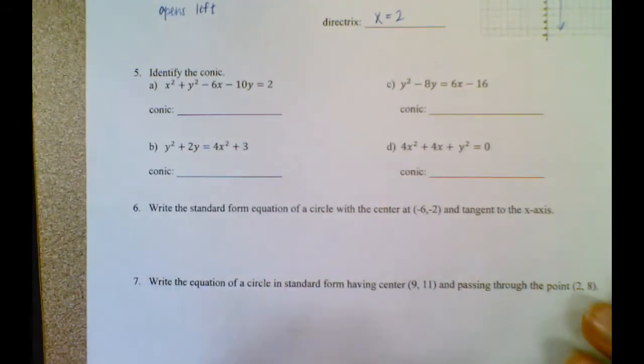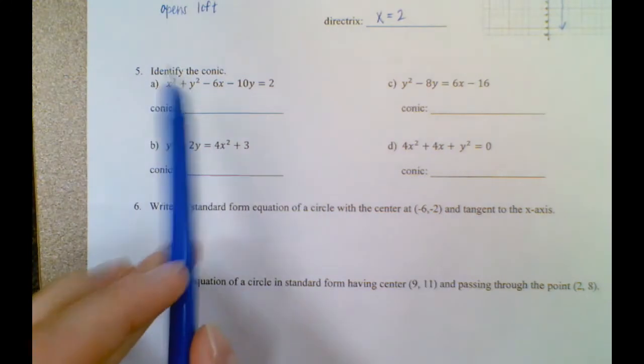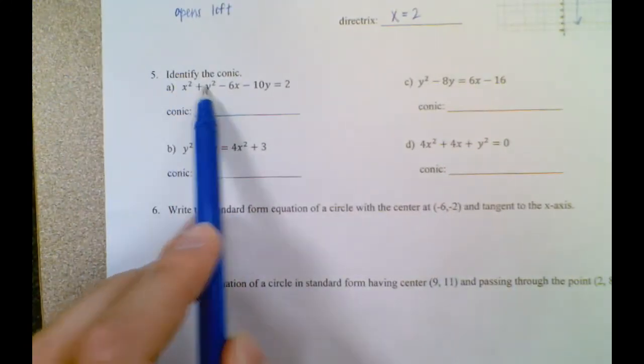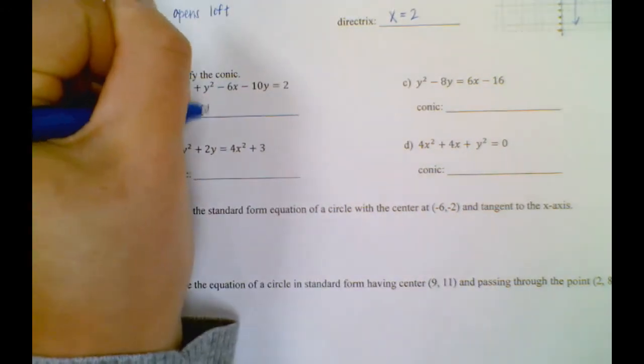Alrighty, number 5, identifying the conic. So this was the very last lesson we did, guys. So you want to look at the x squared and the y squared terms, all right? Because these both have a coefficient of 1 and they're both positive, this is a circle.